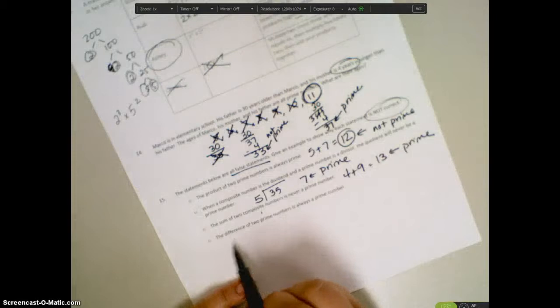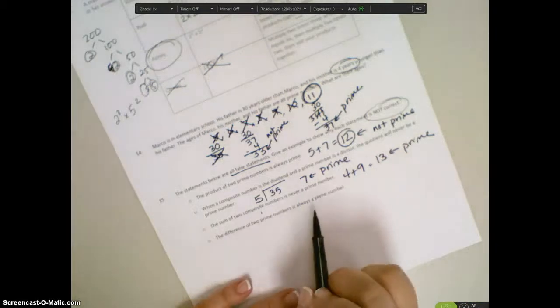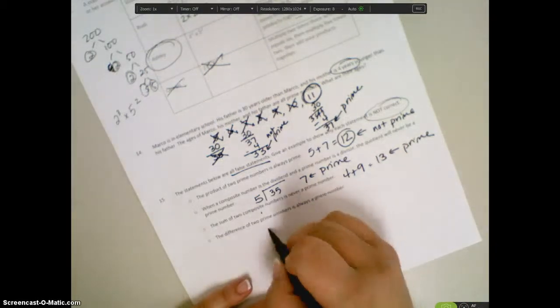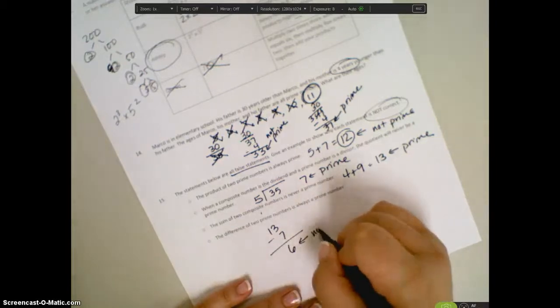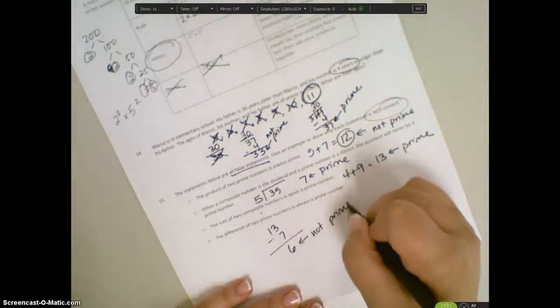And finally, the difference of 2 prime numbers is always a prime number. Okay, 13 minus 7, both of those are prime, equals 6, which is not prime. So that would also be false.